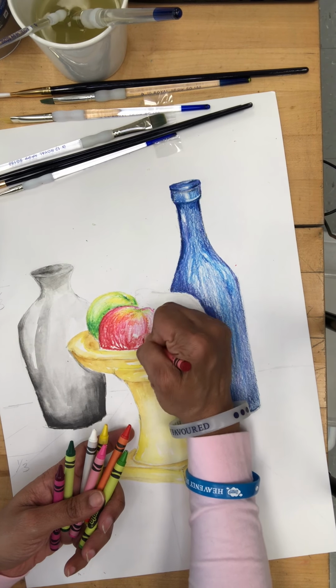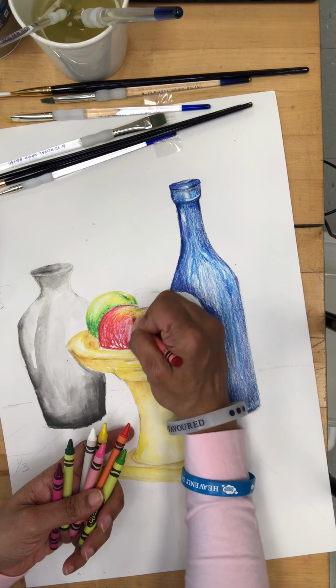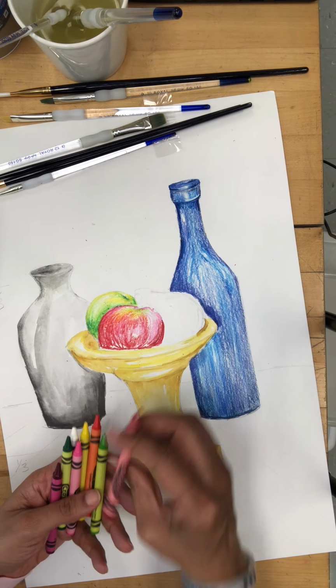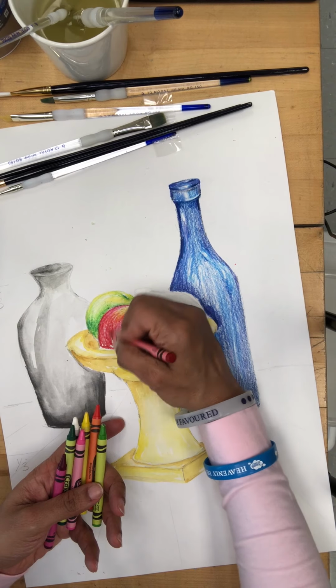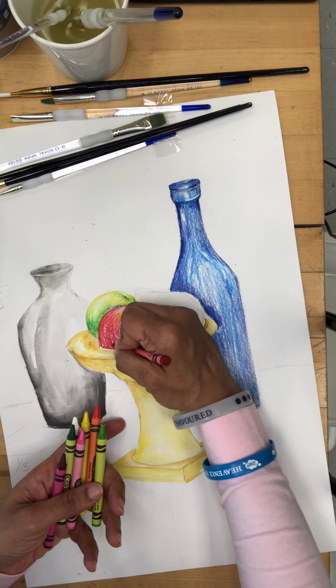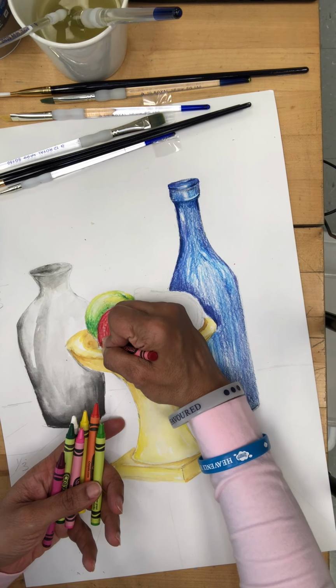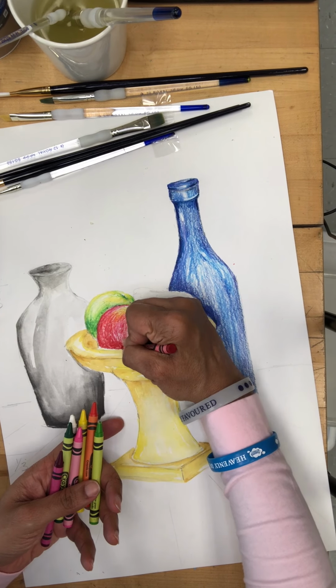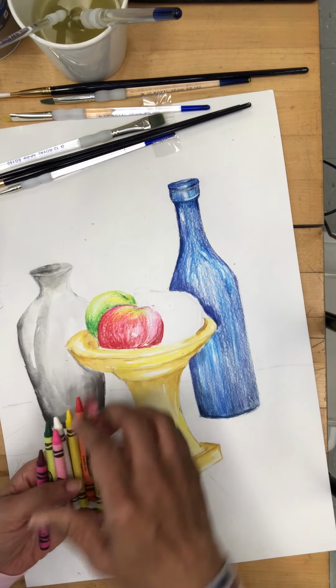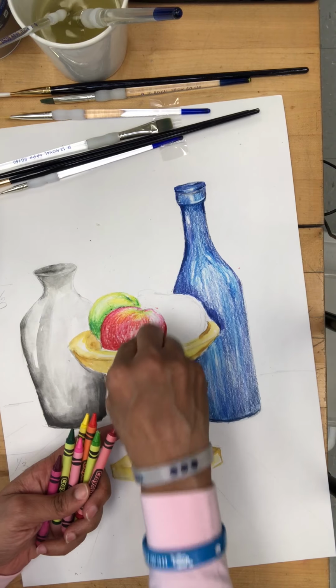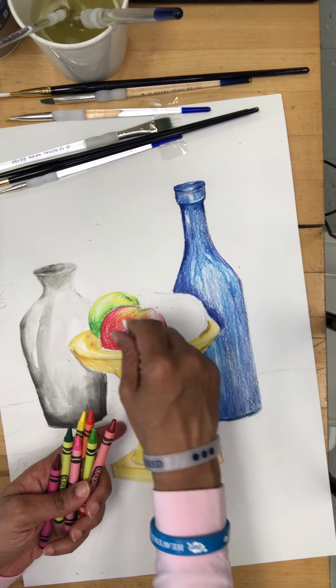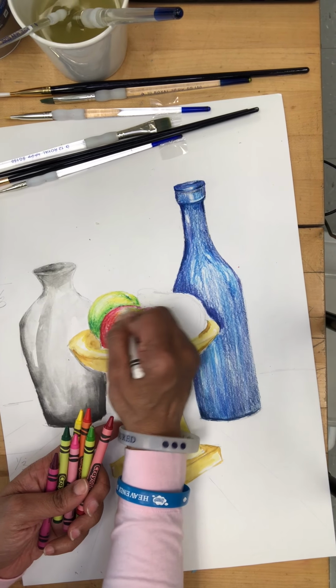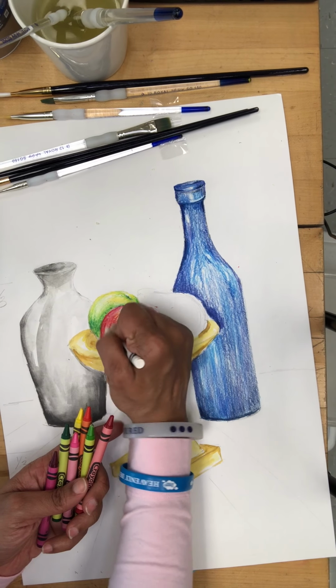Always leave white spaces for your white light to have room to operate.